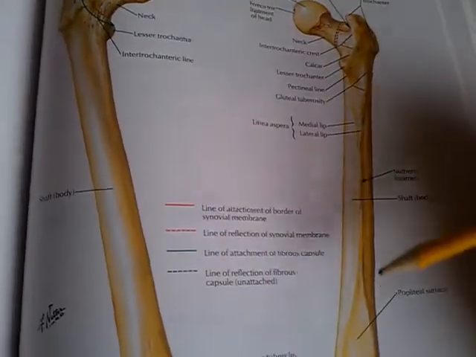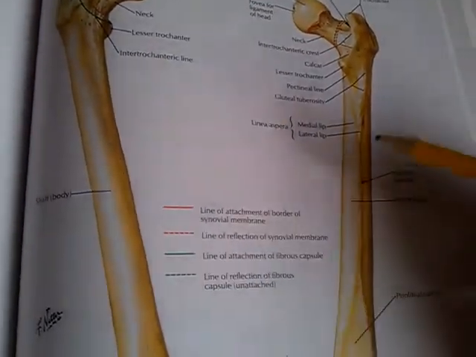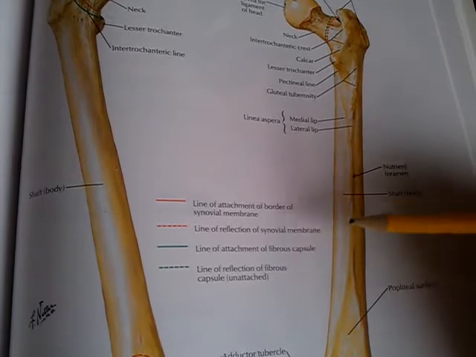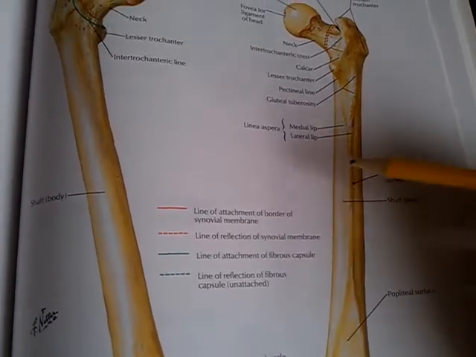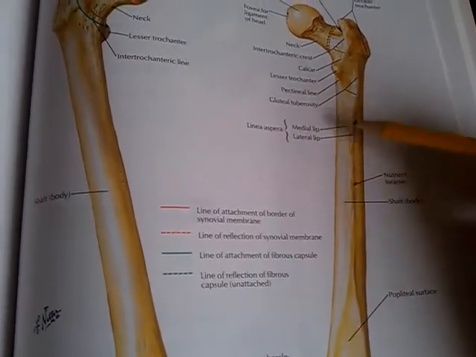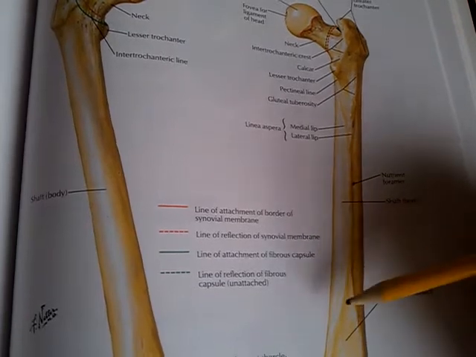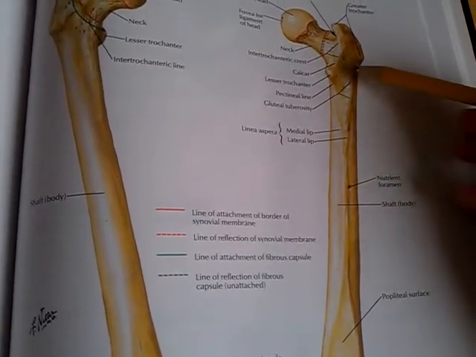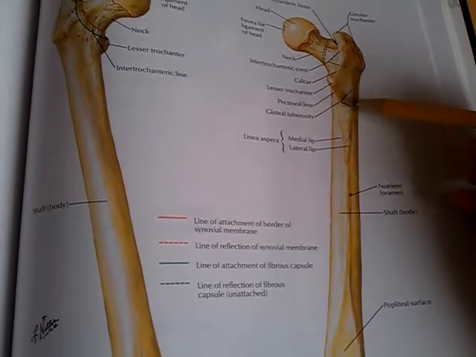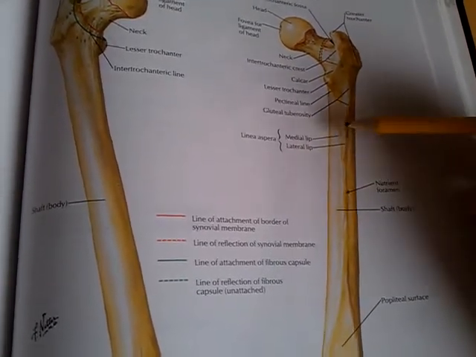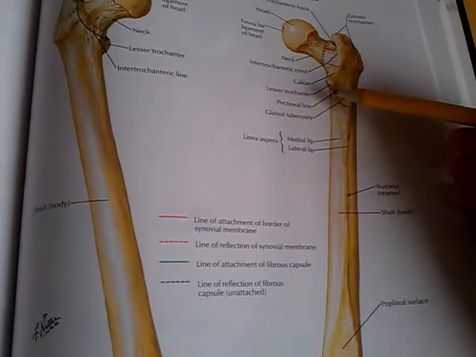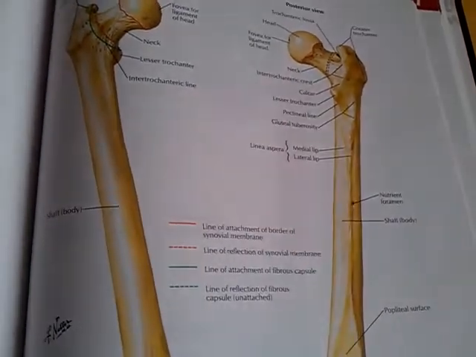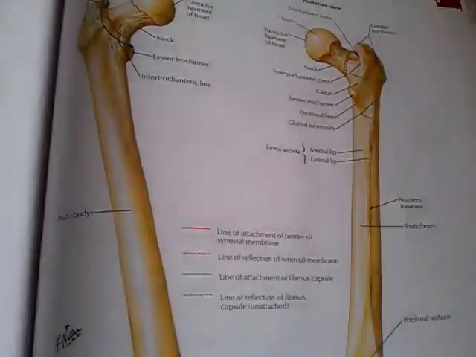The shaft has a linea aspera on the posterior surface, medial lip, lateral lip. Lateral lip continues upwards as gluteal tuberosity, and the medial lip continues upwards as the pectineal line.